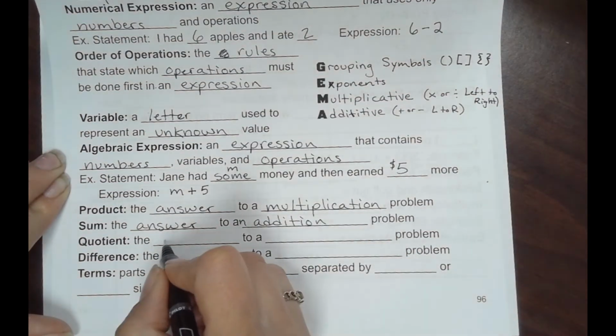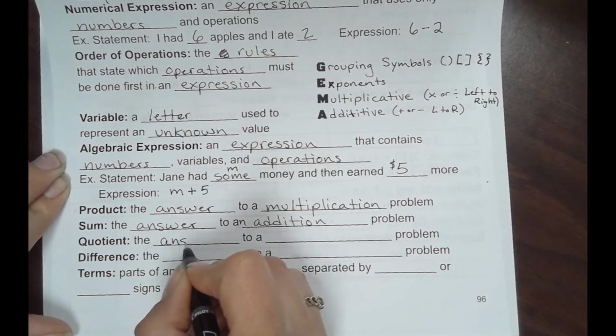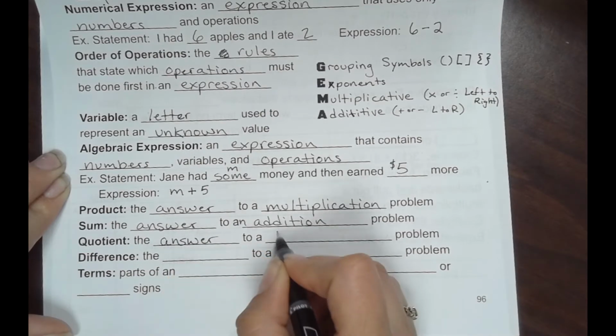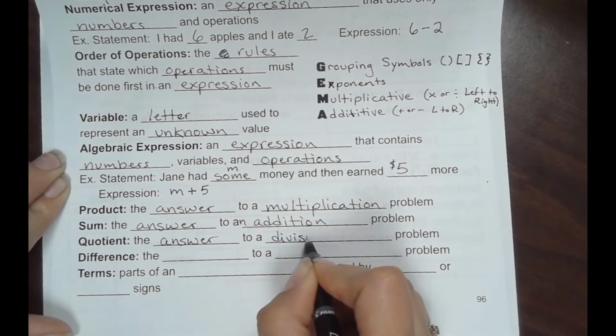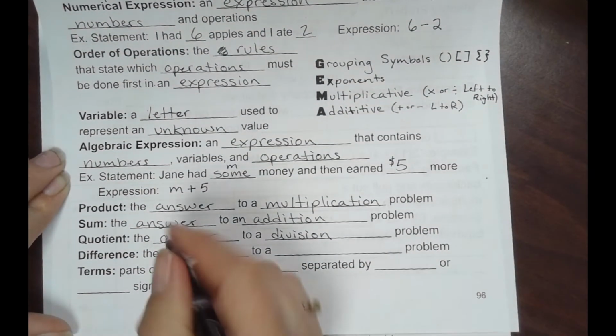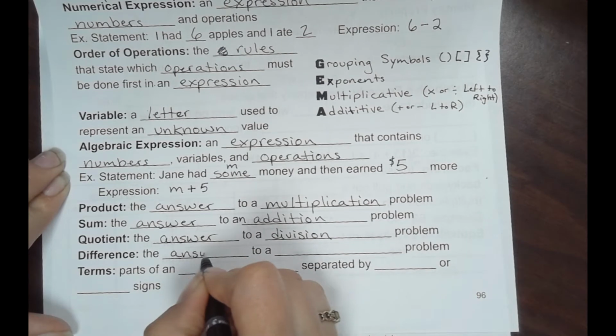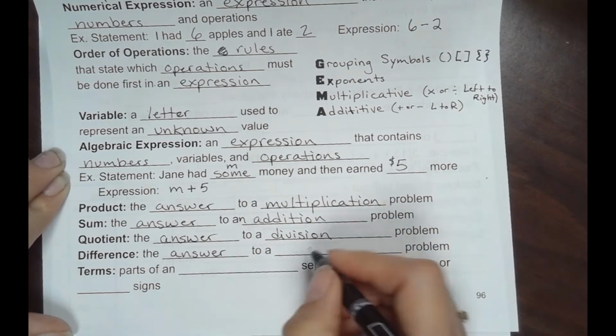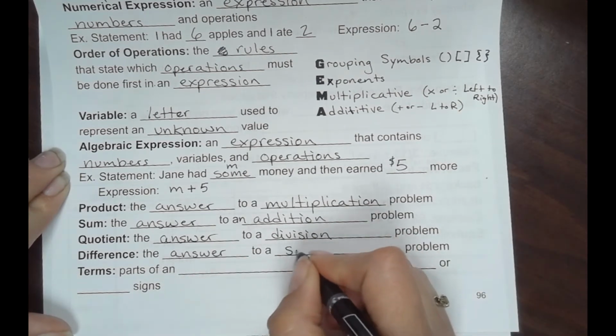Quotient is the answer to a division problem. Difference is the answer to a subtraction problem.